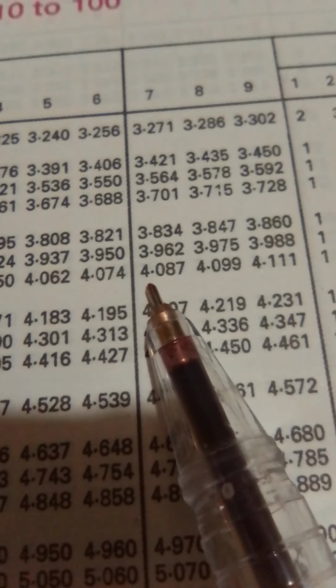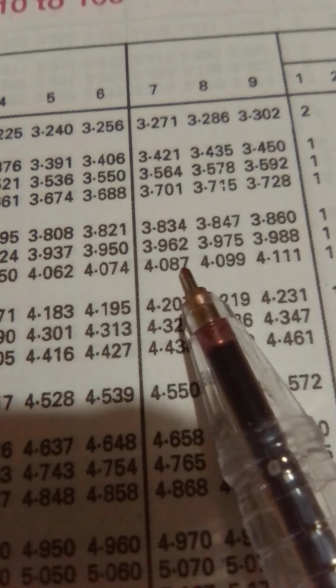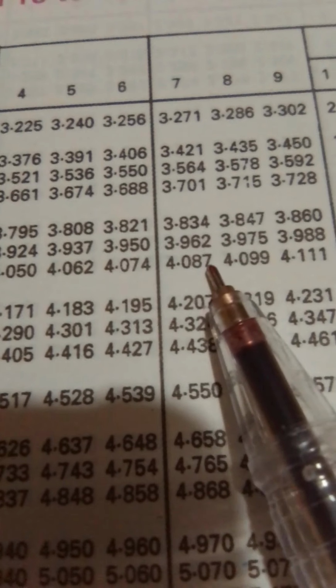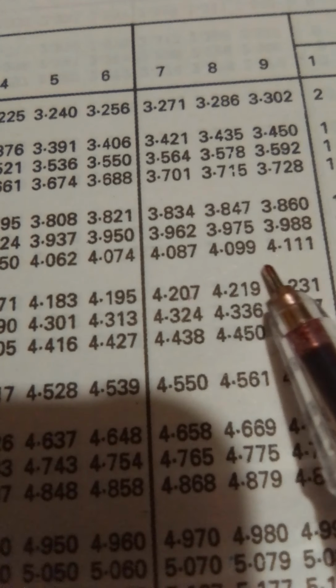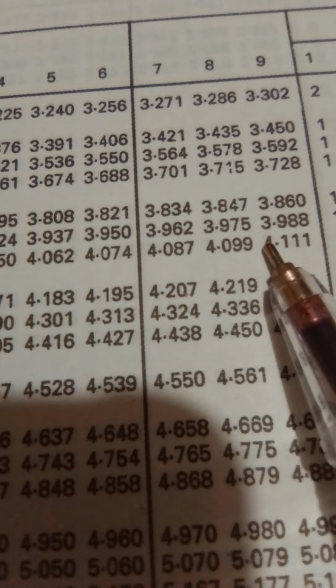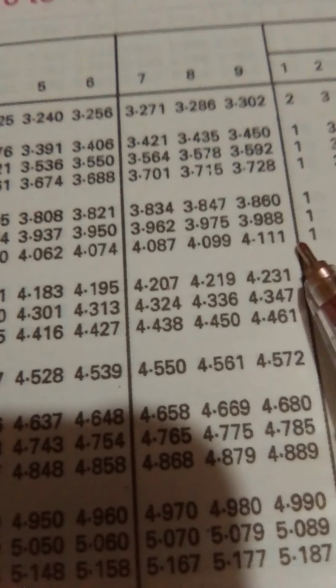This is 16.7. So the square root of 16.7 will be 4.087. And the square root of 16.8 will be 4.099. The square root of 16.9 will be 4.111.